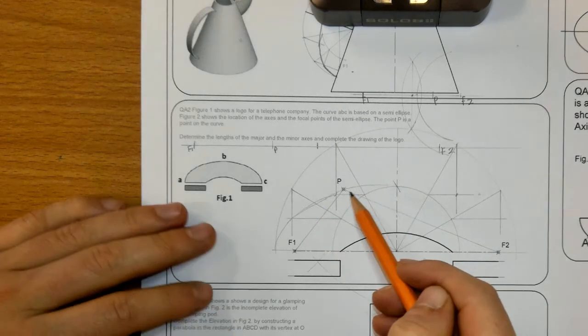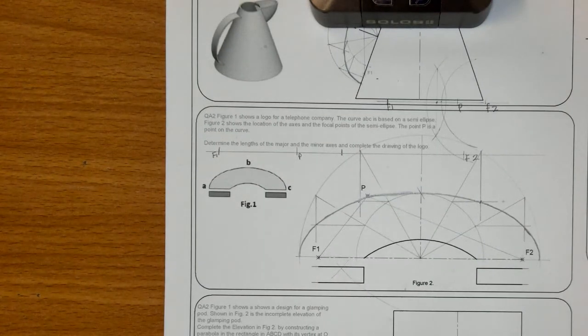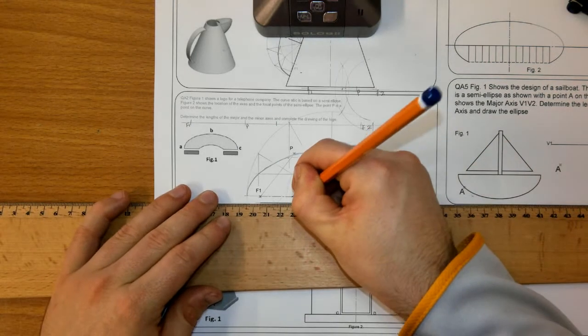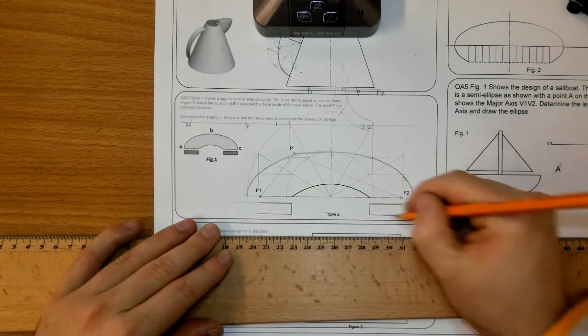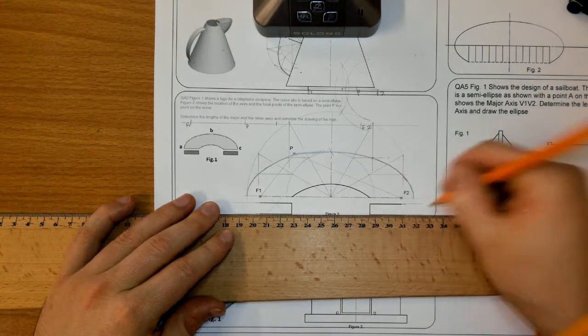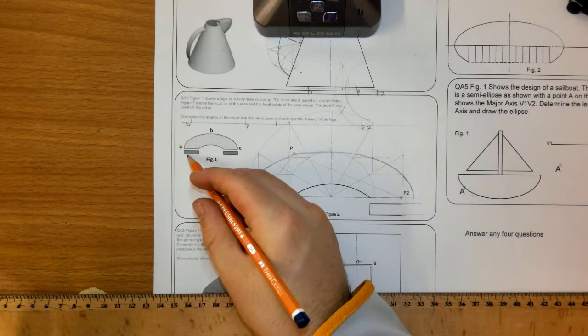Okay, so that's off there. I'm going to fix that. Okay, and then to finish that, the logo. Commonly students forget to finish the logo, to finish it.